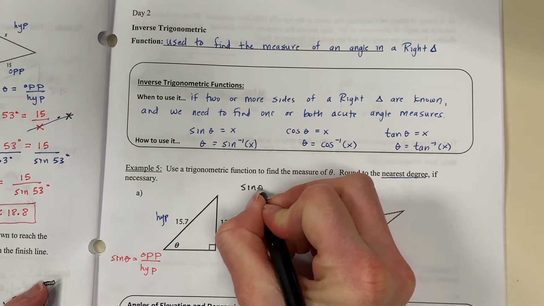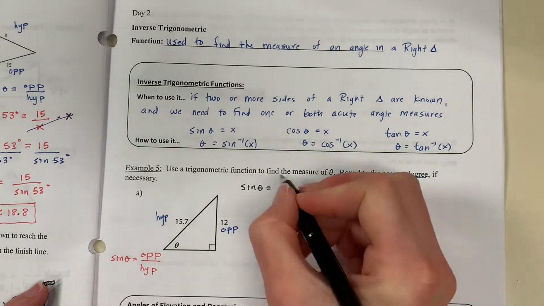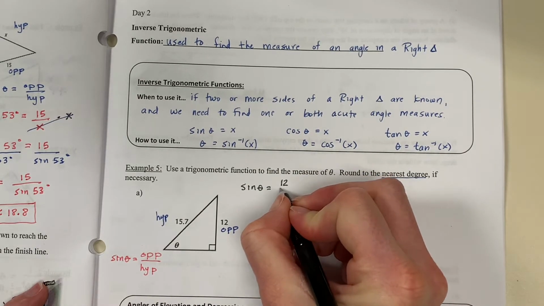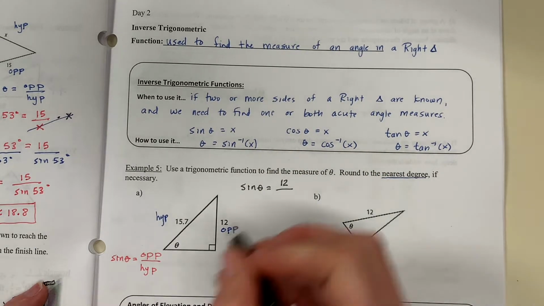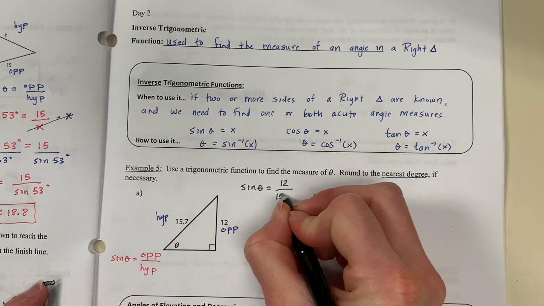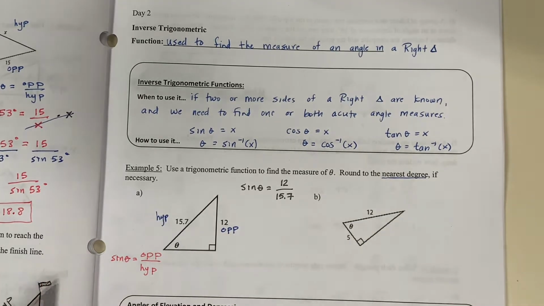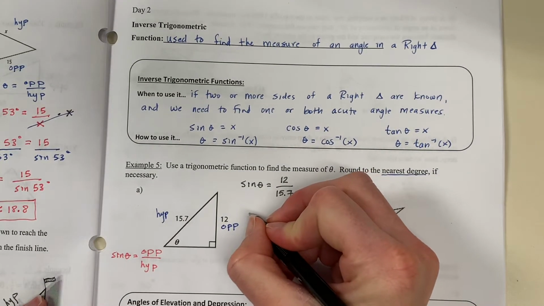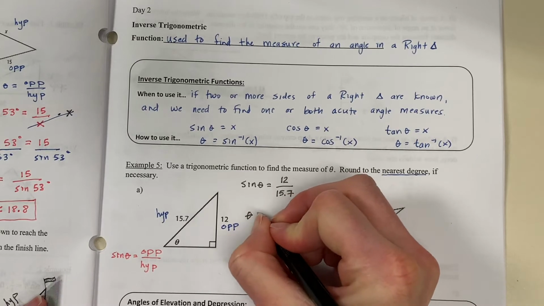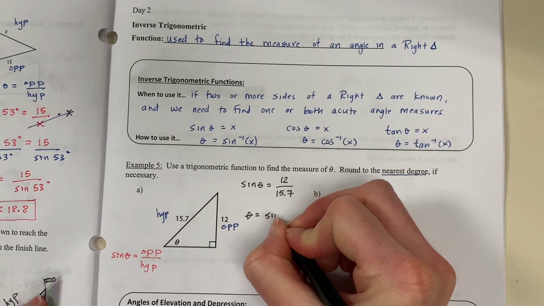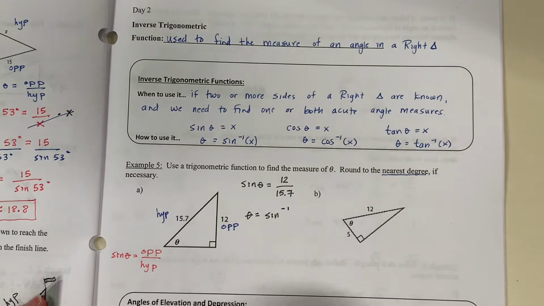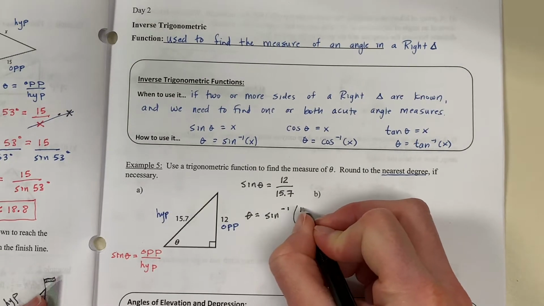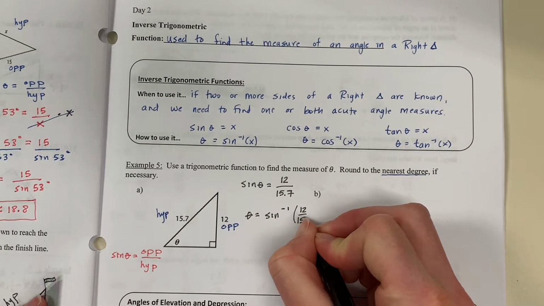Sine theta is equal to the opposite side, 12, over the hypotenuse, 15.7. Because I'm trying to find the angle theta, I'm going to use sine inverse. So theta is equal to sine inverse of my ratio 12 over 15.7.